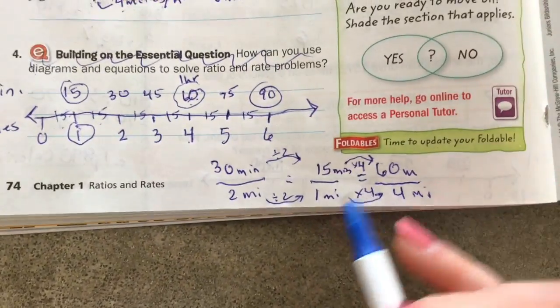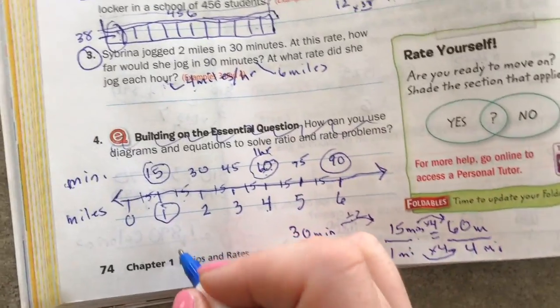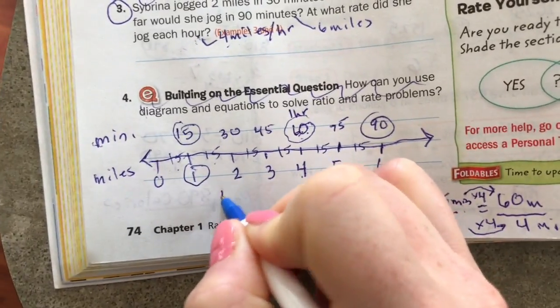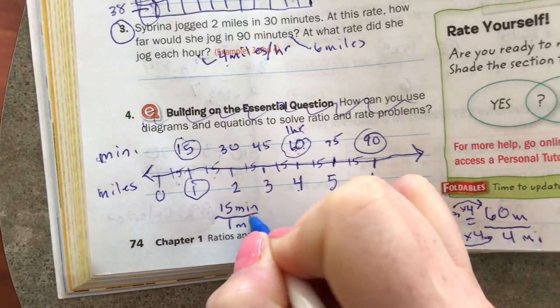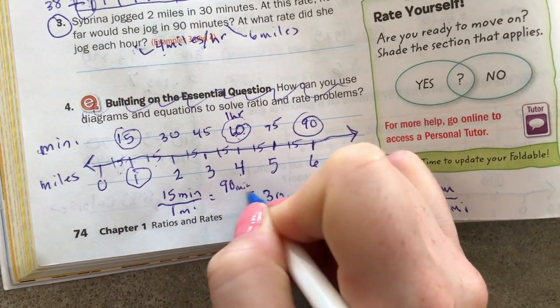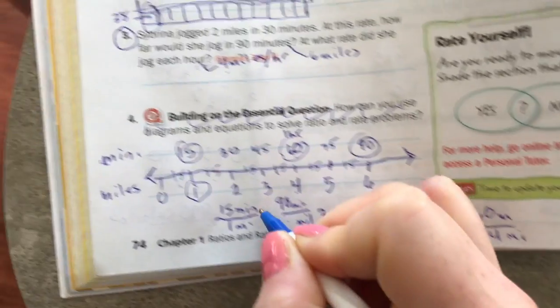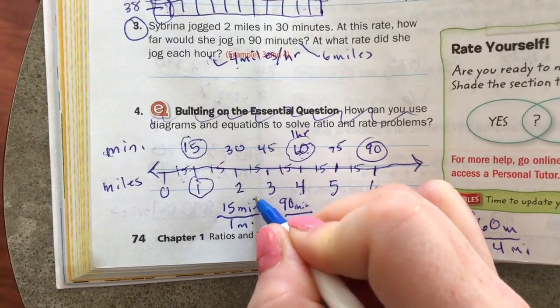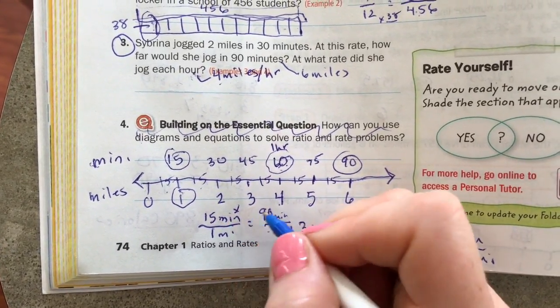Now we have to set up this unit rate, 15 minutes in 1 mile, and figure out the 90. So 15 minutes, 1 mile equals 90 minutes. How many miles? So let's see, 15 times what is 90? 2 15s equals 30, 30, 60, 90.